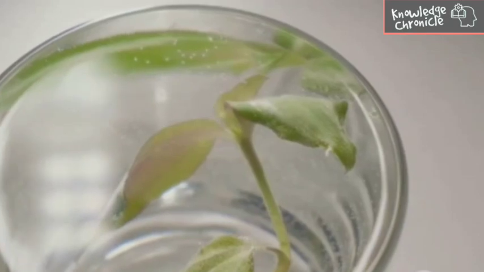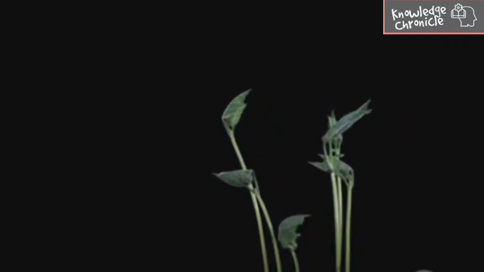There are three main types of meristems. 1. Apical meristem, found at the tips of roots and shoots. These are responsible for the primary growth of the plant, helping it grow taller or deeper. Fun fact, the shoot apical meristem also gives rise to structures like leaves and flowers.